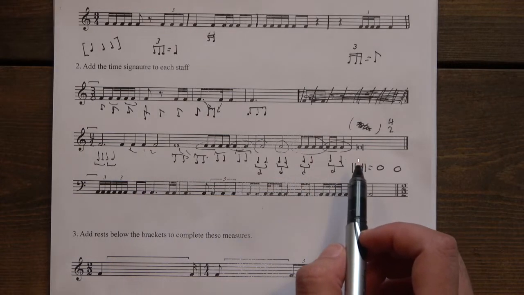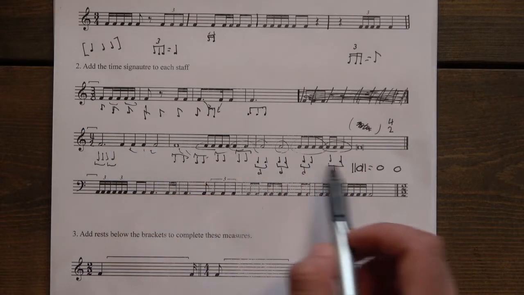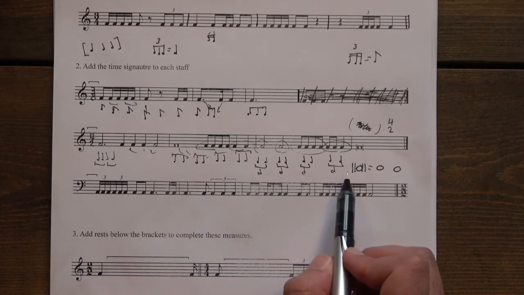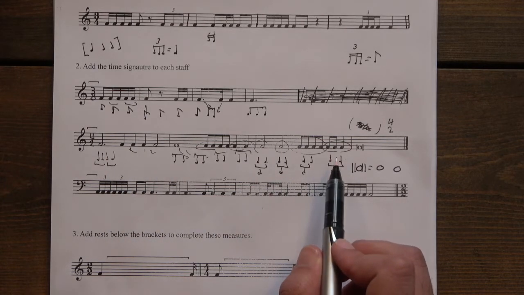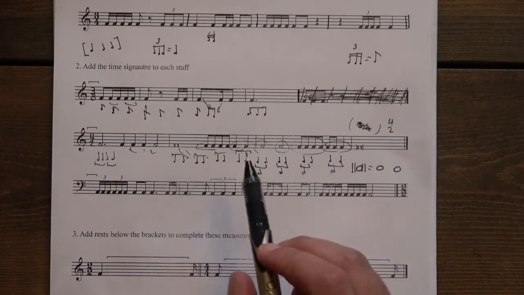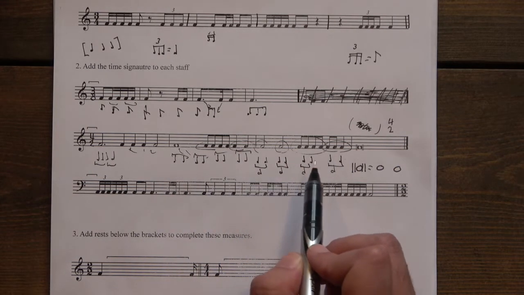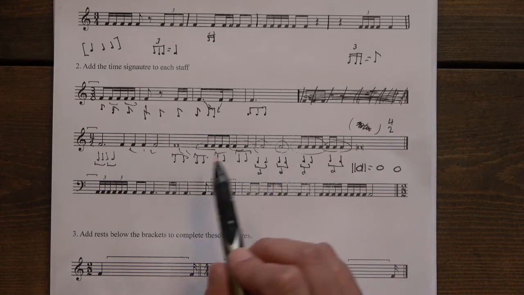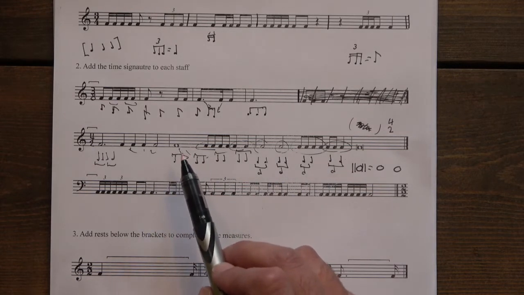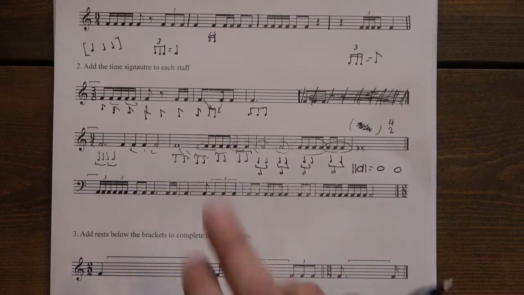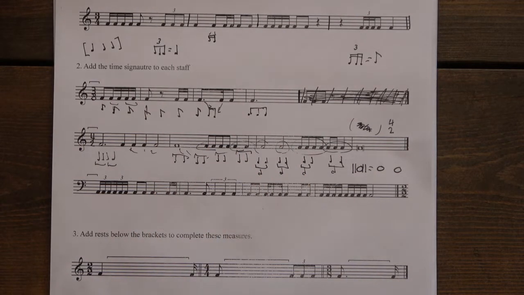Now, how did we figure that out? We counted the amount of beats, we grouped them into larger groups, and we made sure that we were in simple time and not compound time. We're in simple time because our groups contain even numbers of beats. If we were in compound time, the groupings that we found would have had odd numbers, like 3s. Okay, so the answer is 4-2.